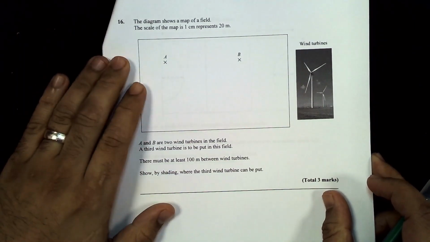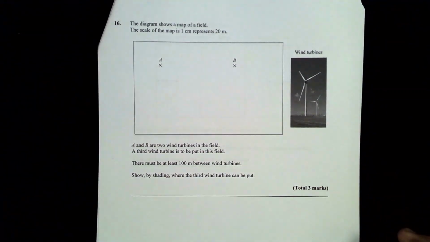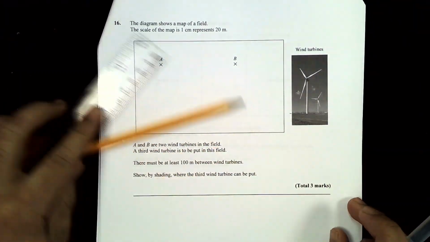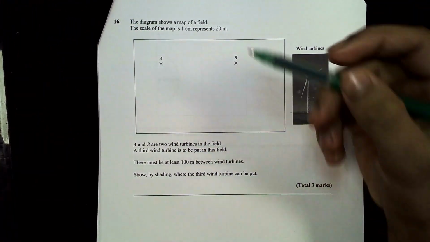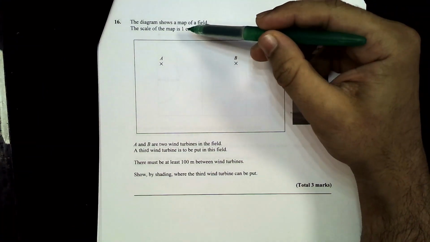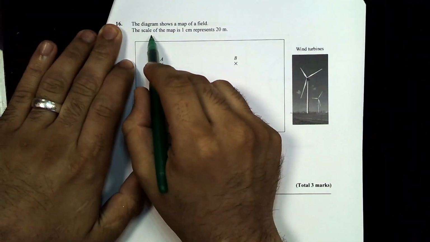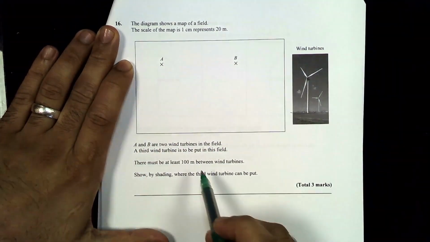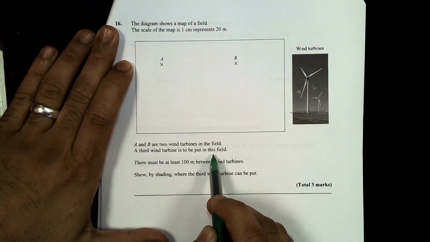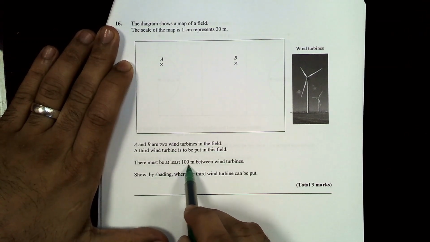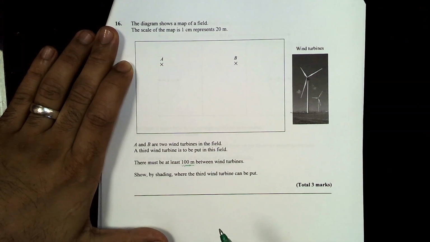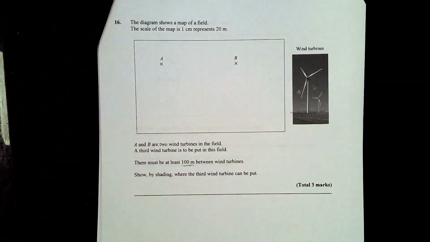So this is a constructions question. I can already see it, so I'll probably need this, and I'll probably need this, and I'll probably need this. Let's read the question. The diagram shows the map of a field. On the map, the scale is 1 centimeter to 20 meters. A and B are 2 wind turbines in the field. A third wind turbine is going to be put in the field. There must be at least 100 meters between turbines. Show by shading where the third turbine can be put.